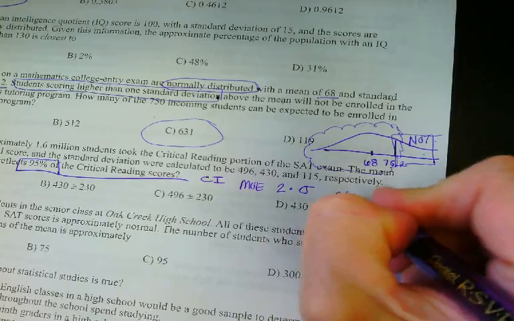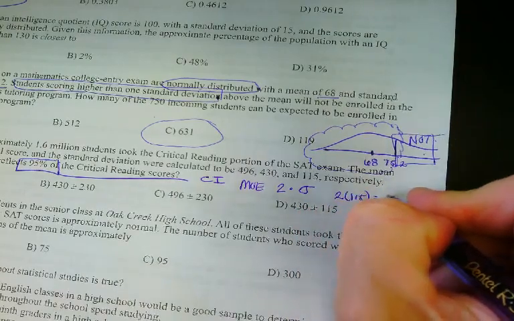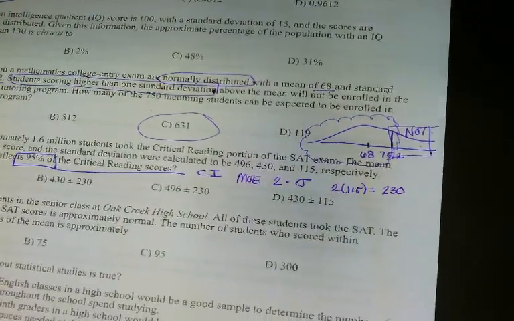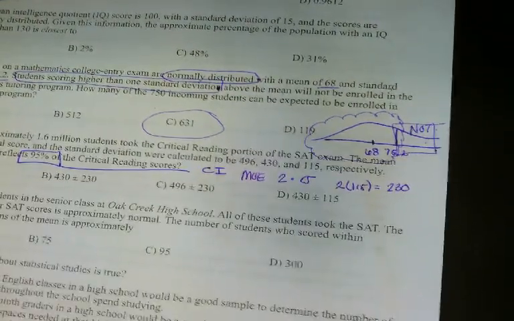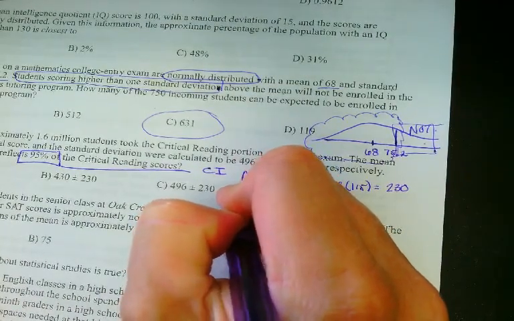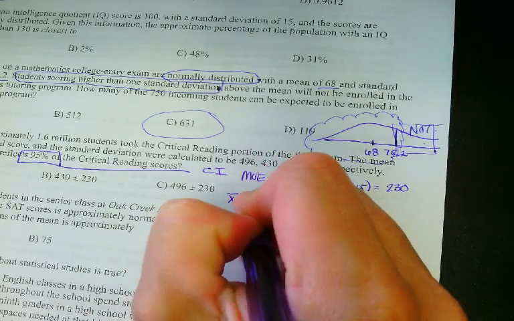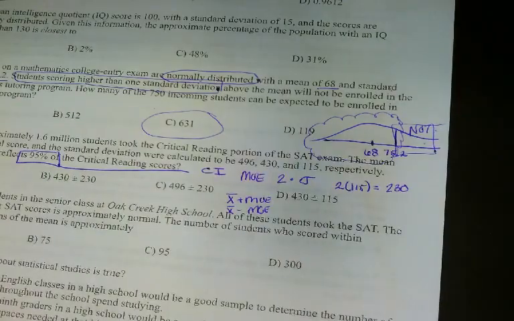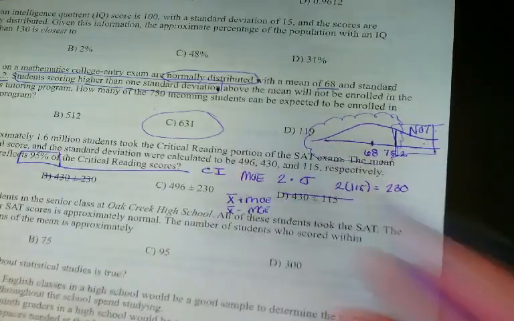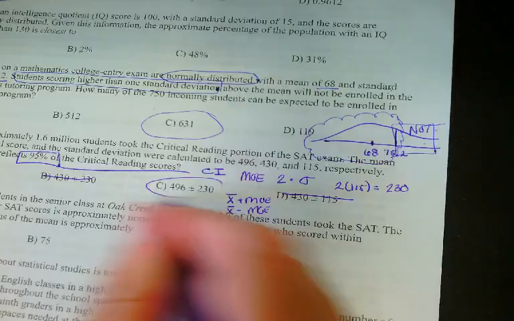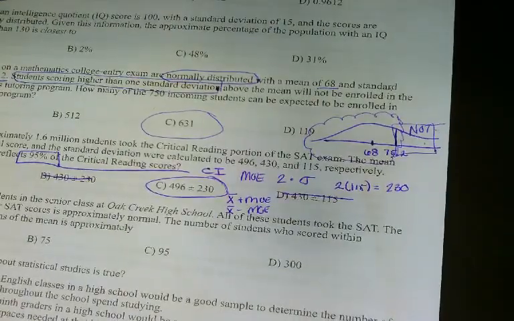So 2 times 115 should get me 230. Okay, and now what do I do to get that confidence interval? What do I do, though? Who do I start with? Excellent. The mean plus the margin of error, and the mean minus the margin of error. So the mean is which number it said? 496. So that eliminates those 2 choices. We never use the mode. So it's 496 plus my margin of error, my 2 standard deviations. And again, that's really just the definition of that confidence interval.